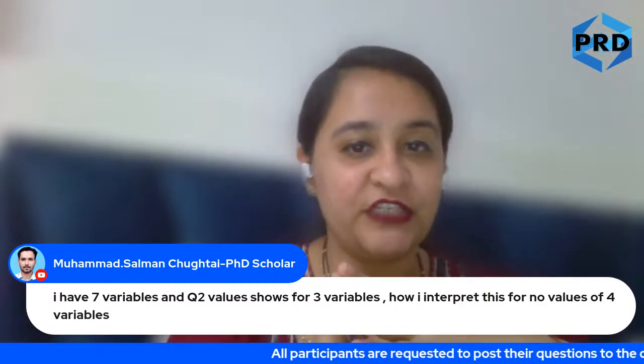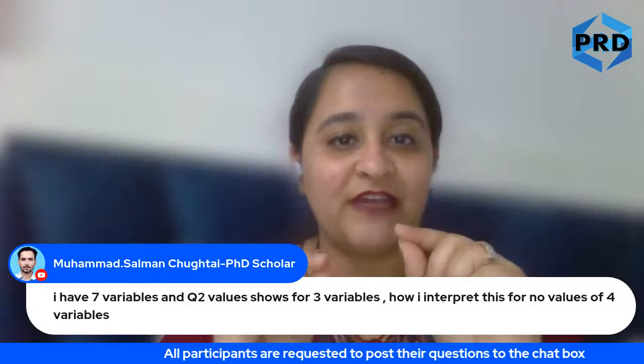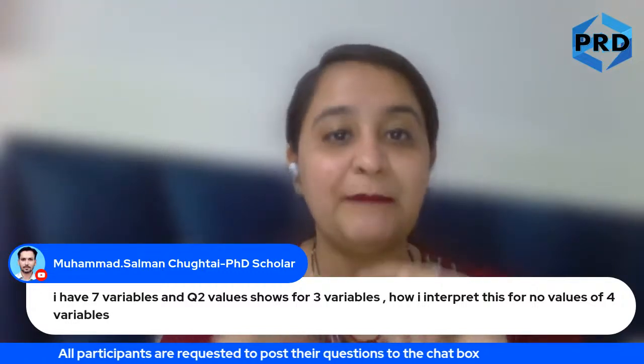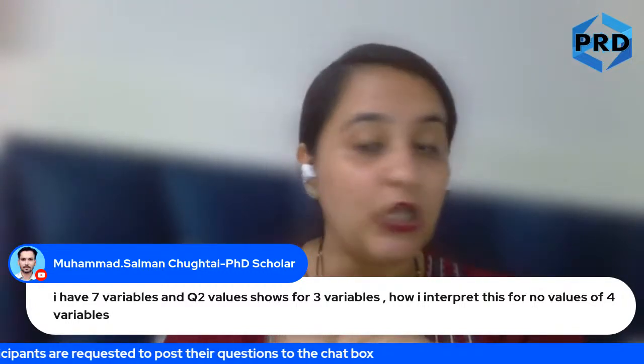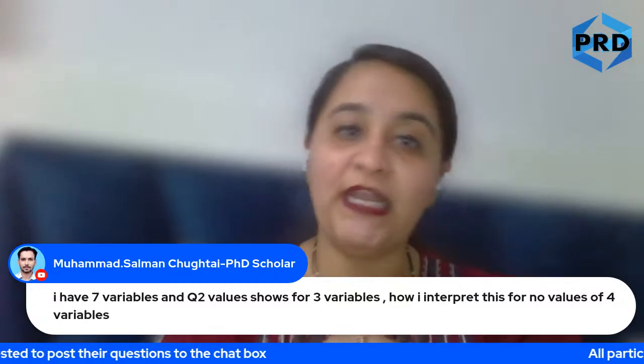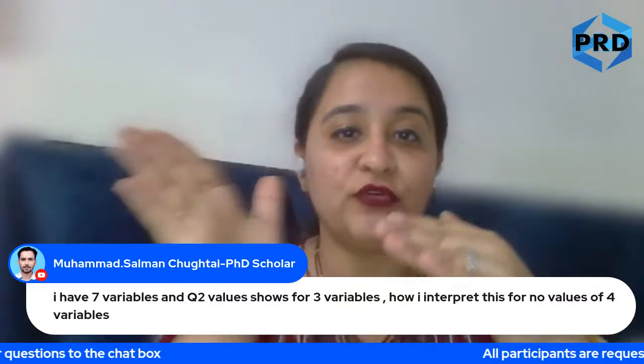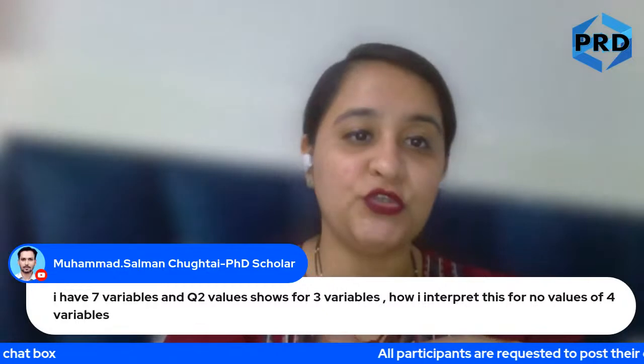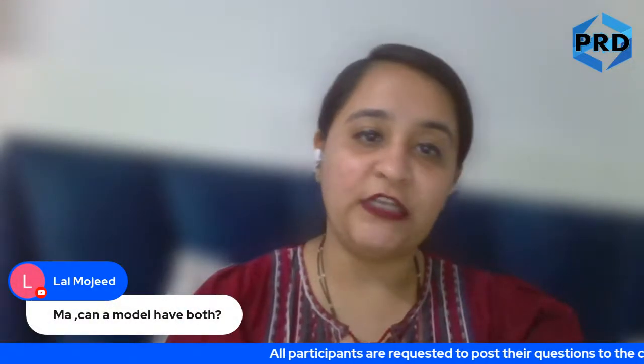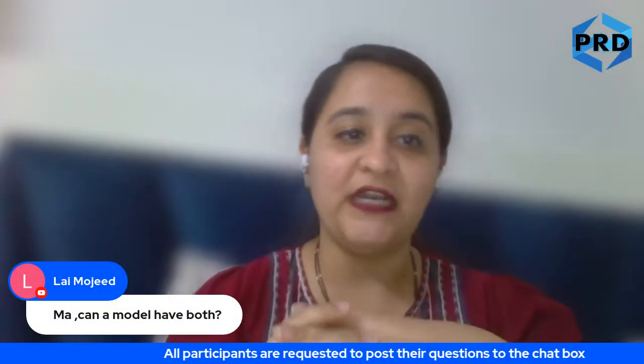Salmanji, I have already told you the Q-square value will only come for the dependent variables, not for all the variables, only the dependent variables where the arrows are pointing out. So you interpret the predictive power only for the dependent variable.